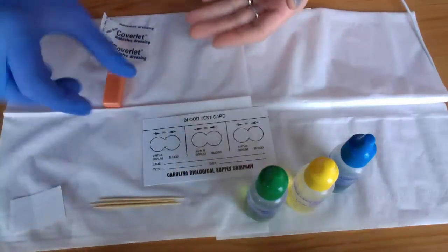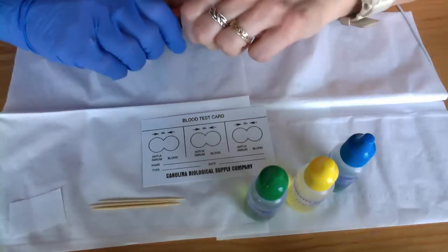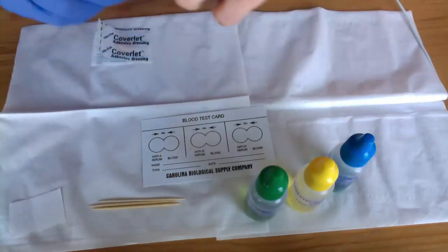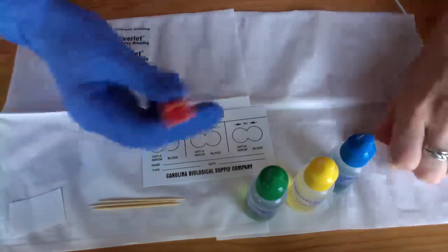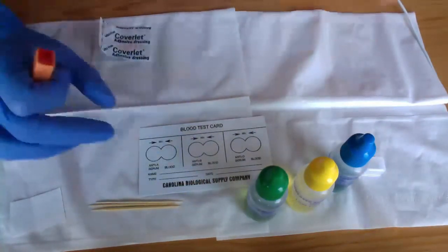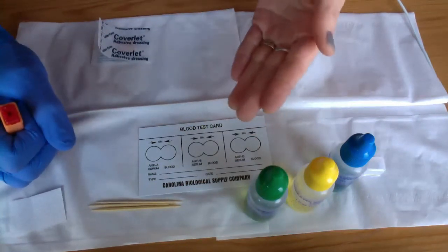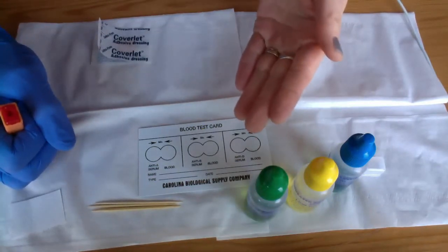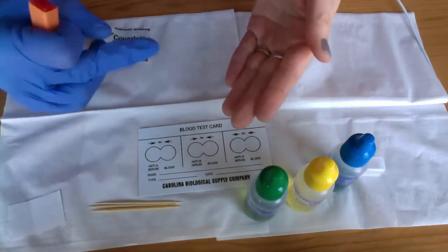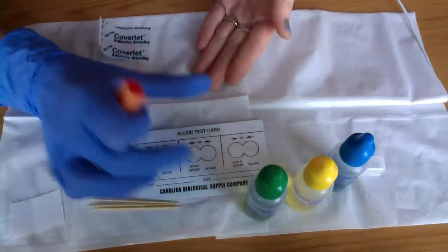And then here's the tricky part. This is where you have to stick your finger with a lancet. So you're going to pull off the top here. Here's my lancet. The trick to this is you have to hold your hand down, because intuitively your hand is going to want to move away. I always tell my students that your hand kind of has a mind of its own, and you don't know that until you try to prick it.